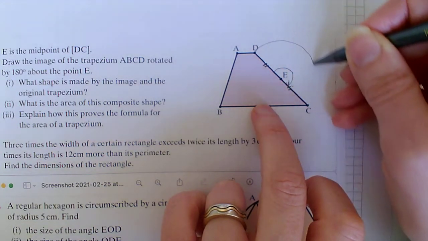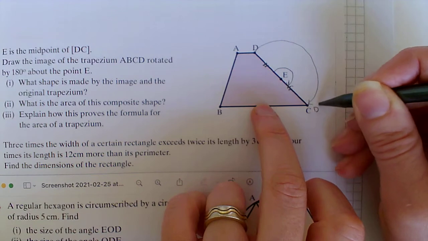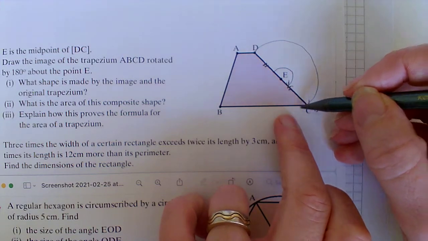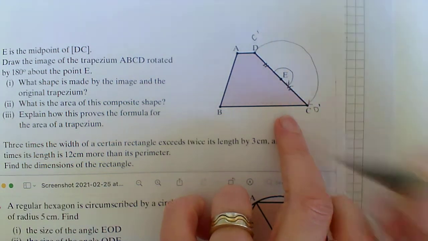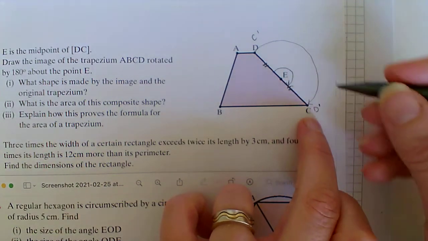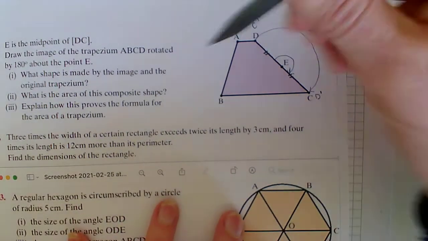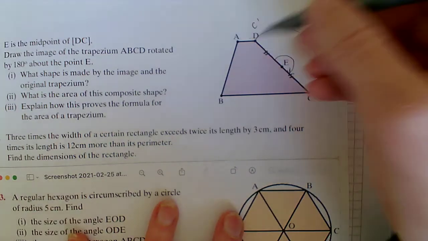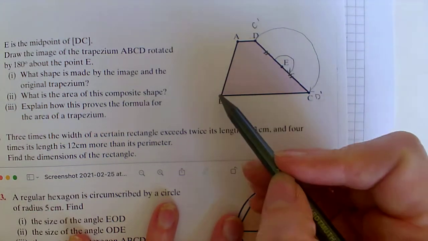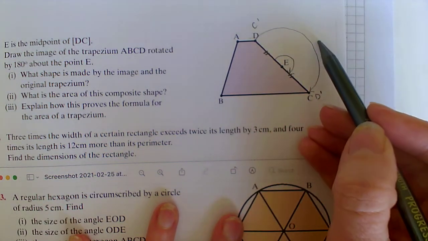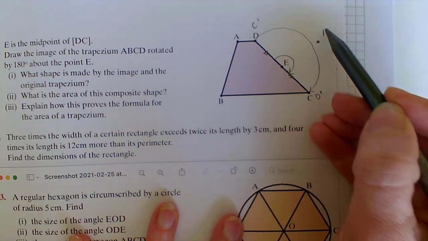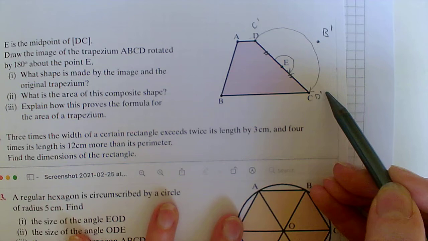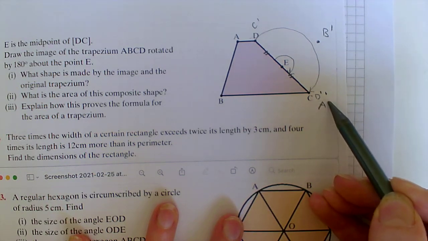So D is going to end up at C. The image of D will be there. And what happens to C? It's going to end up at D. The image of C is going to end up there. So what about the rest of the shape? We're rotating this around. It's like we're drawing a mirror image of it rotated around. And what happens is B goes 180 degrees around. It ends up over here. The image of B ends up over here, and A ends up down here. The image of A down there.